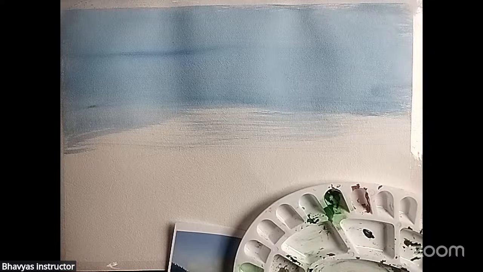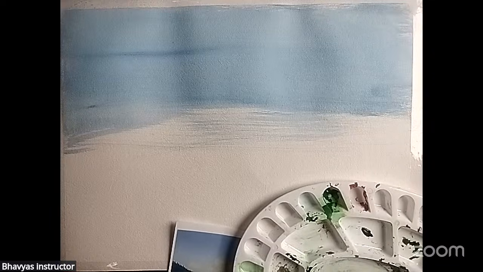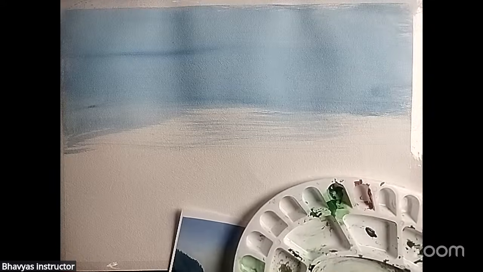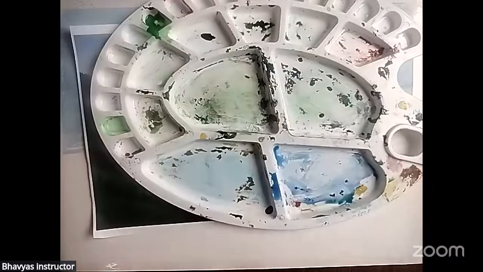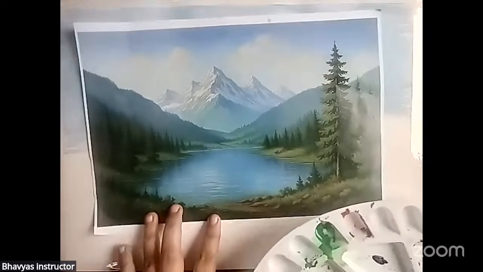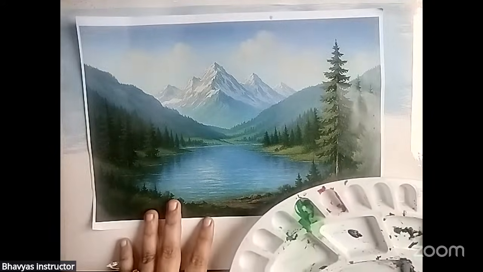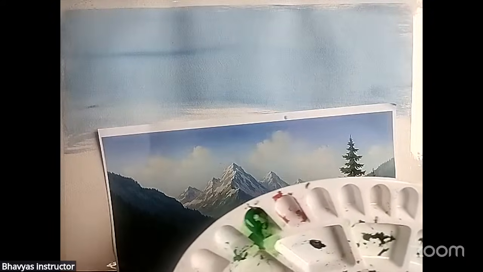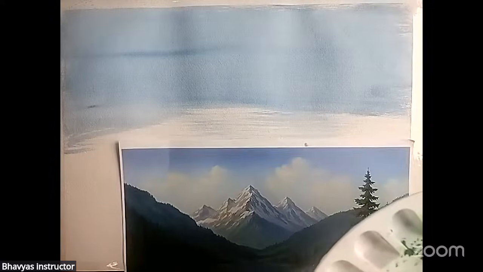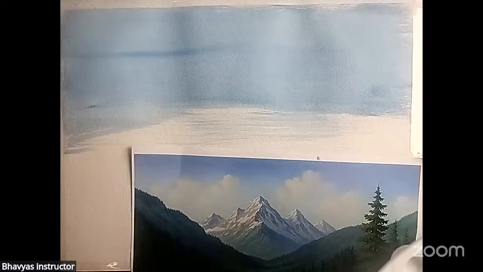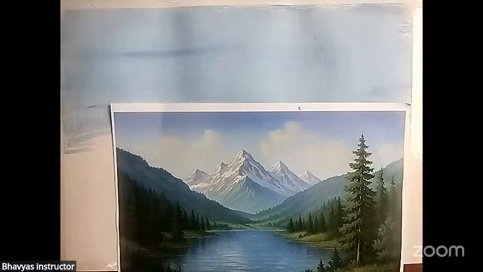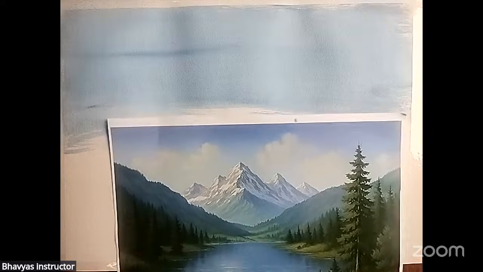Okay, so now what will I do? Again, I'll take the color palette like this. I'm explaining the same thing. We are doing landscape now. First, I have applied sky blue, that is cobalt blue hue, as the first layer. Again, I am repeating once again.